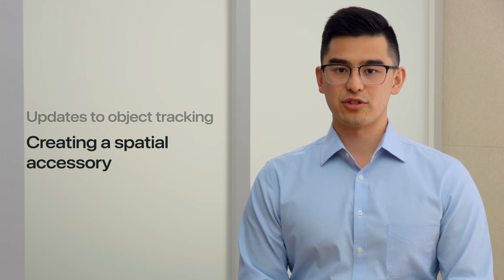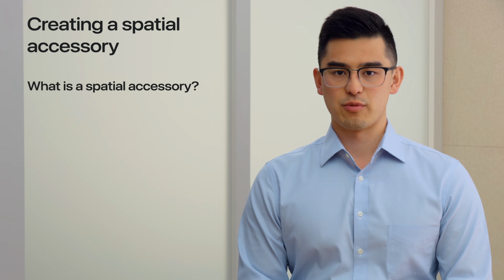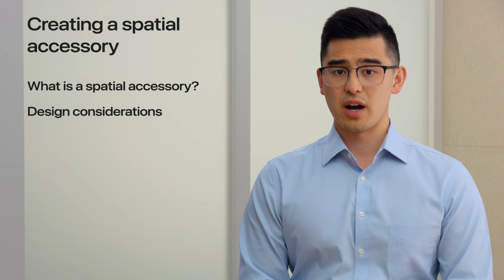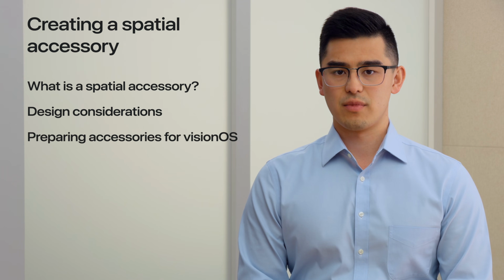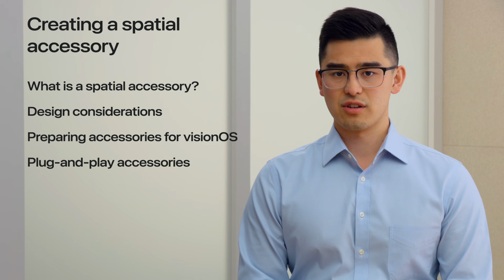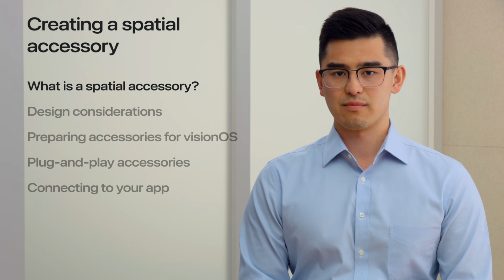Next, we'll explore how you can turn your object of interest into a spatial accessory. I'll start by defining a spatial accessory and highlight some of their benefits. Then, I'll cover design considerations you should keep in mind when creating your accessory. I'll explain the process to validate your design and prepare it for visionOS, share some easy plug-and-play accessories, and finally show you how to prepare your visionOS app to take advantage of these devices. Now let's get started with the basics.